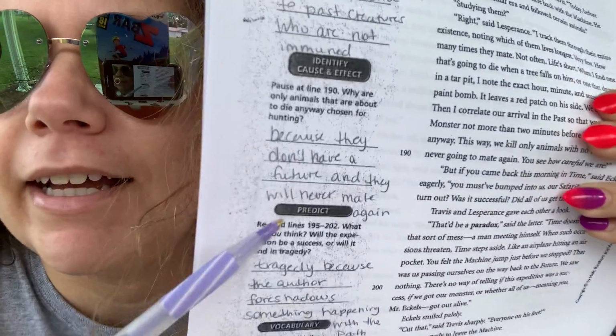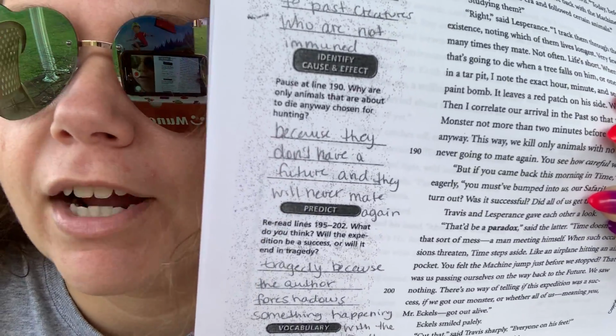Okay, the next one says, pause at line 190. Why are only animals that are about to die being chosen for hunting? We said this in the beginning, but basically it's because these animals will never have a future and they're never going to mate again to further their species. And because they're about to die, we also know that they're not going to be food for any species that might really need them. So that's why we pick them.